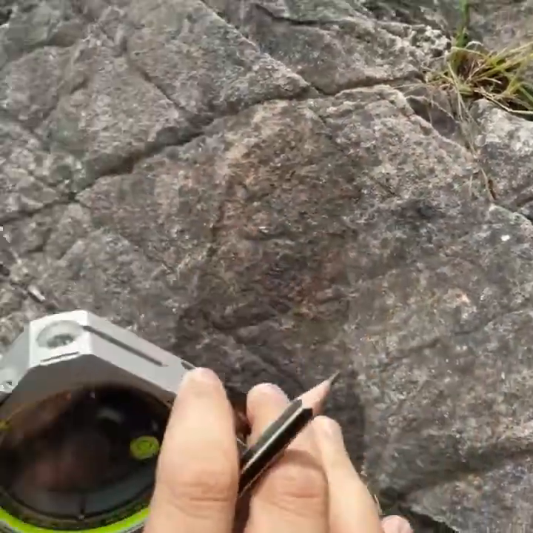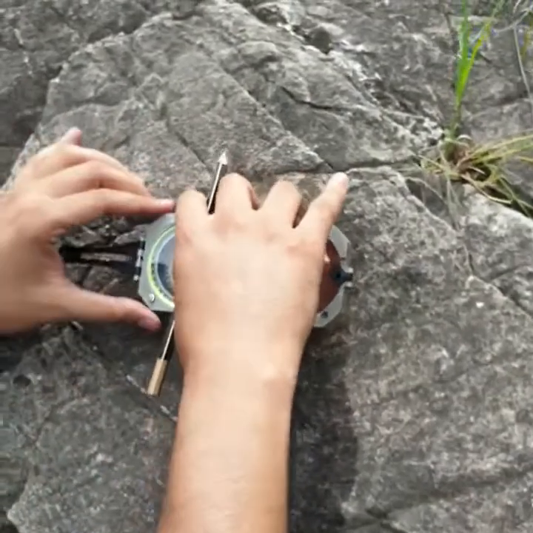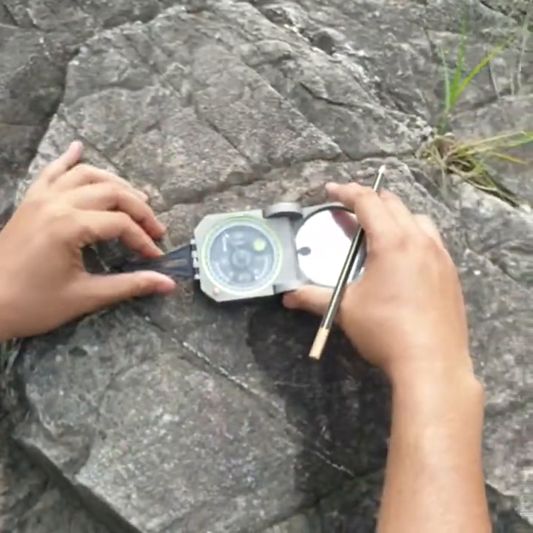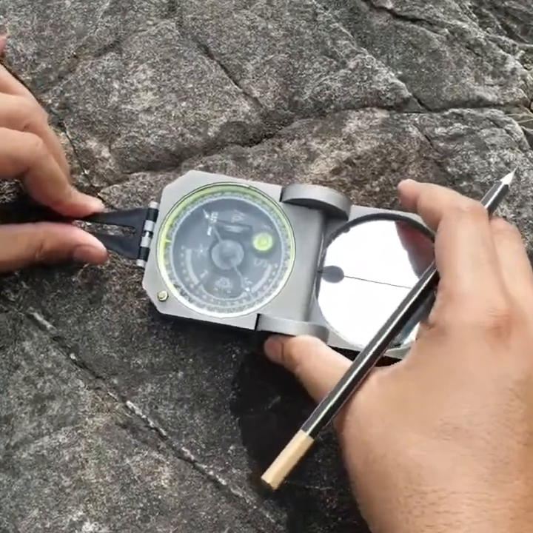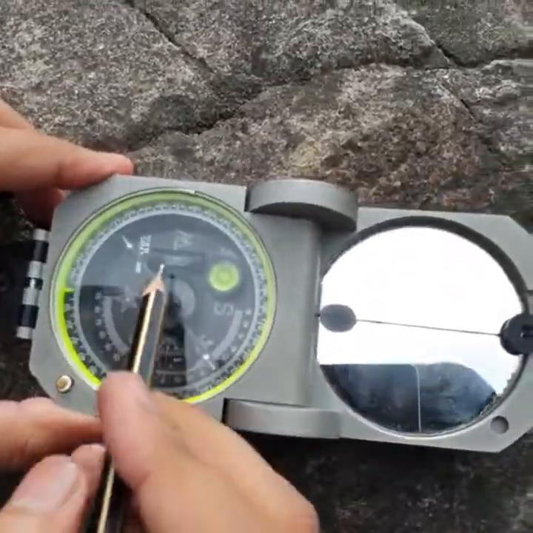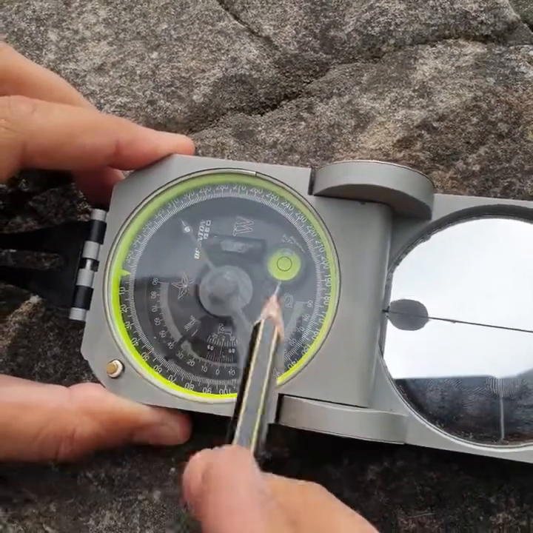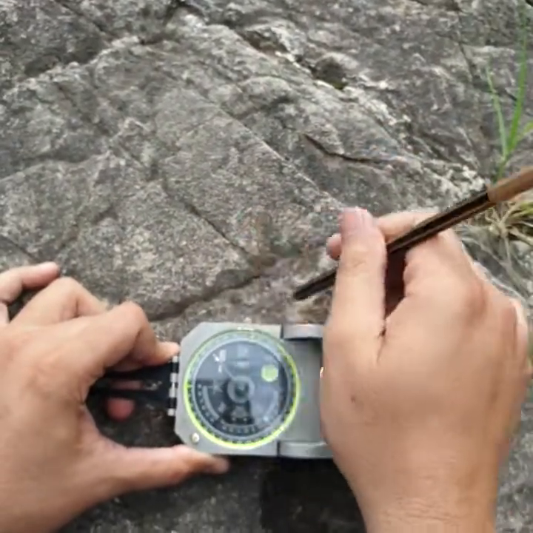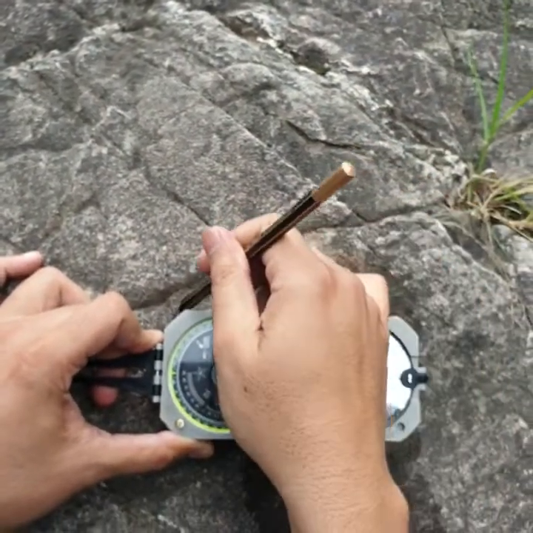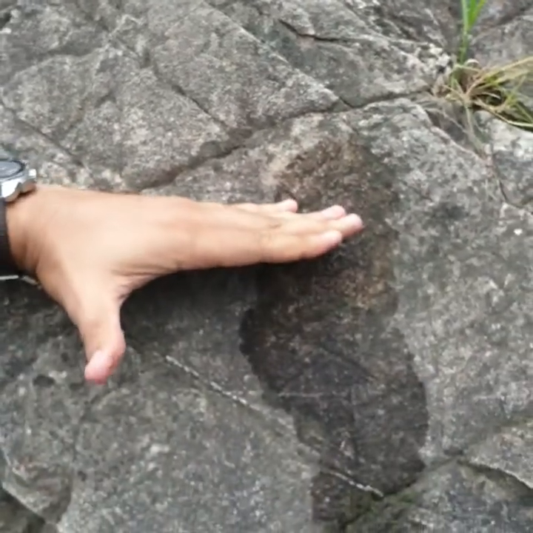So now we have to put our Brunton compass from the base side over the inclined plane. And now we have to rotate the Brunton compass in such a manner that the long bubble, or cylindrical bubble, comes into the center line. So we have to mark the trace of this Brunton compass on this plane. It will be our horizontal line over this inclined plane.